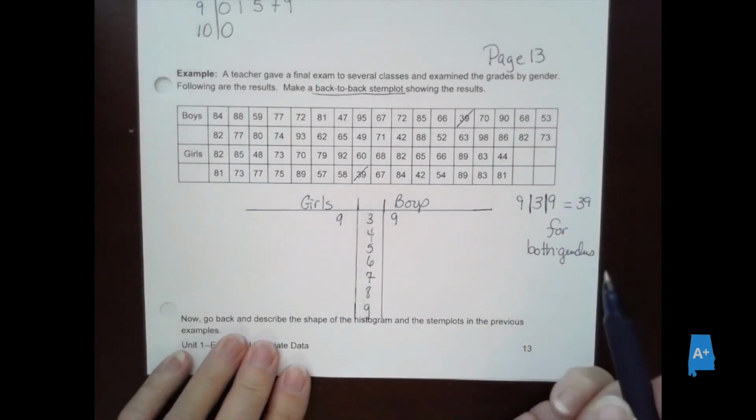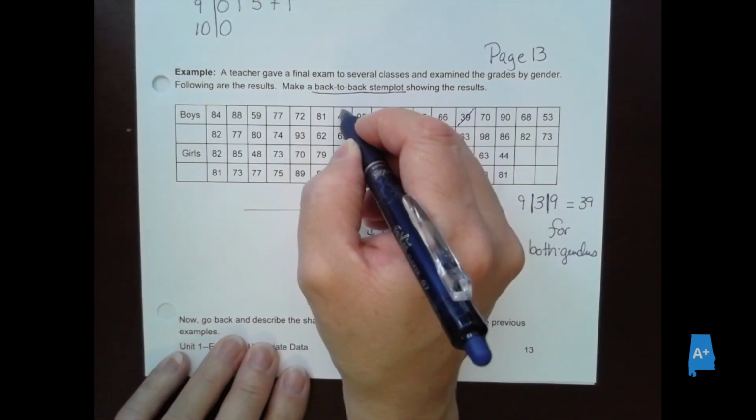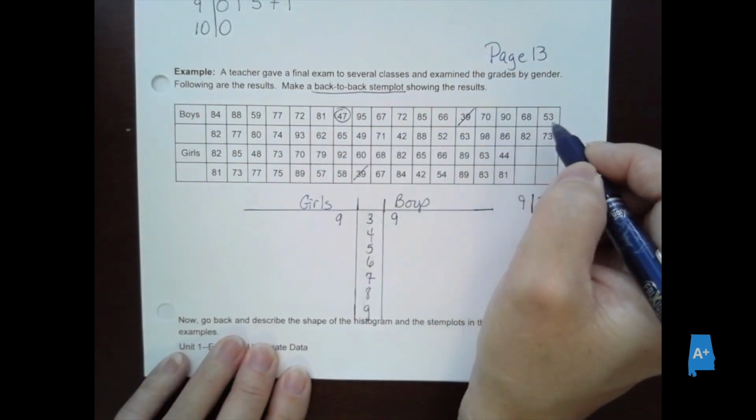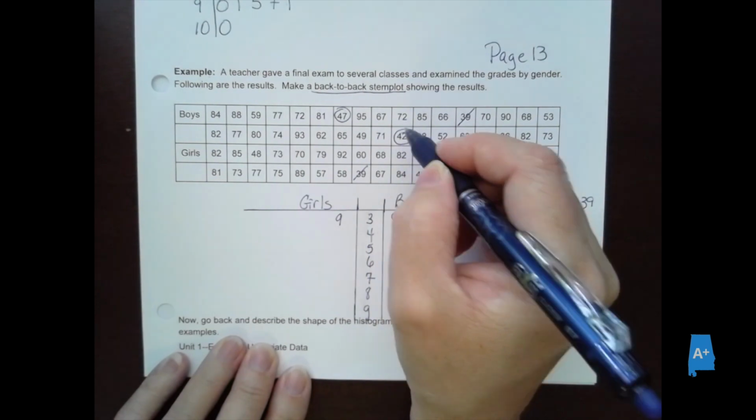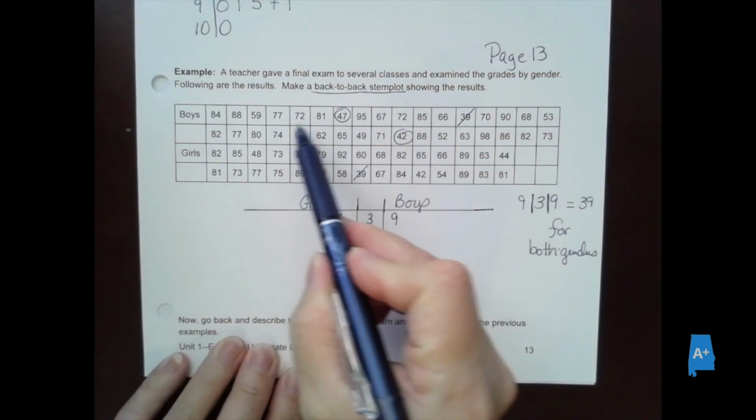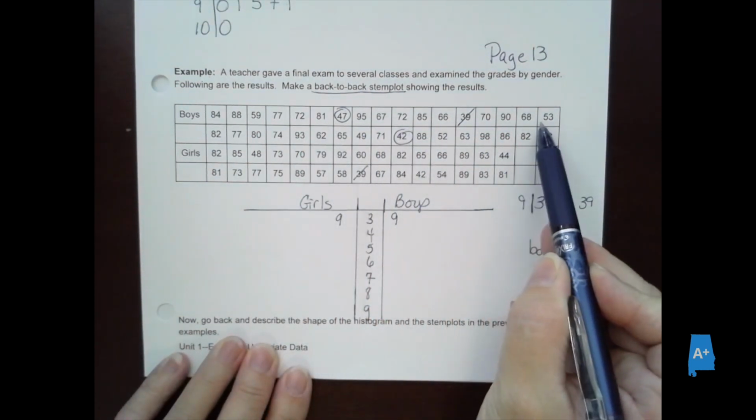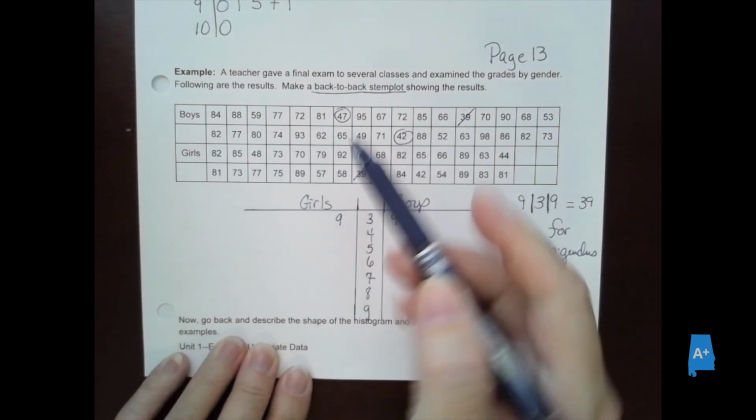Where are all the 40s? I do this in a very strange way. I circle them so I can find them. So I can try to find all of them. Let's see. In order would be good. Crazy woman. And there's another one.